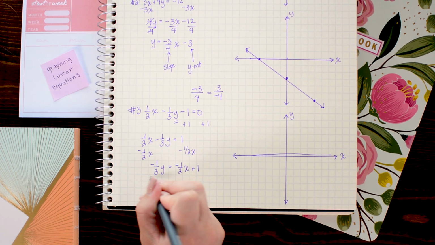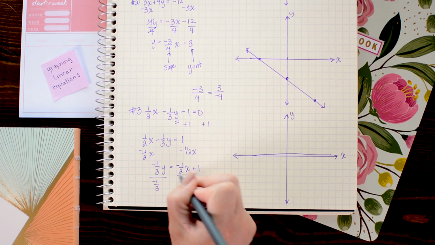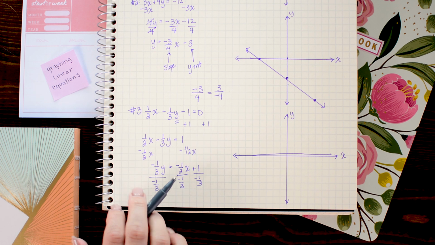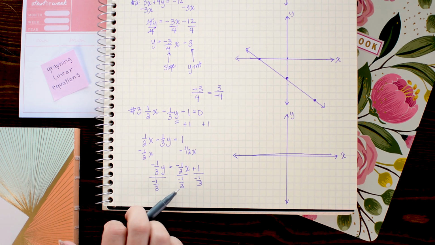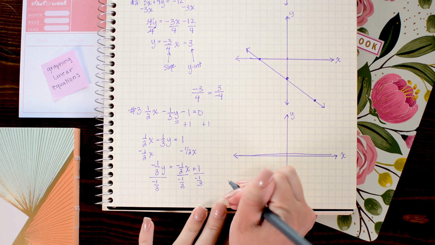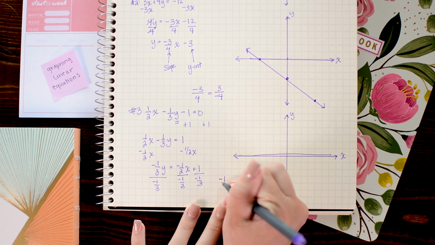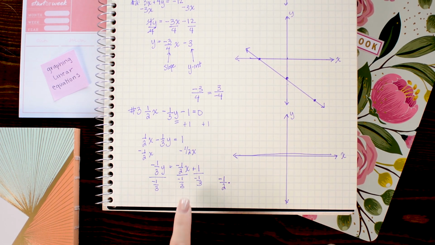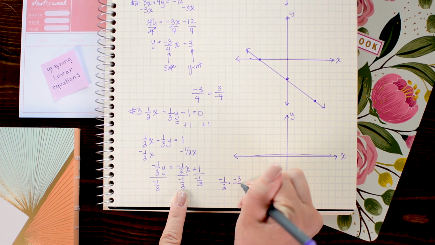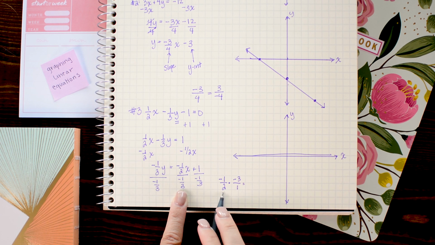Lastly, I need to divide everything by -1/3. So this is where a little bit of arithmetic comes in. Remember, when you're dividing by a fraction, you need to flip and multiply. So I'm running out of room, we'll just go over here. So we're gonna have -1/2 times -3/1. So that's just gonna turn into, the negatives are gonna make a positive, so it's just gonna be 3/2.